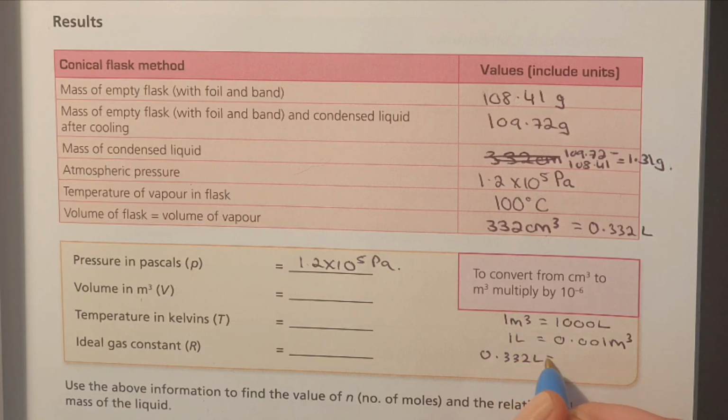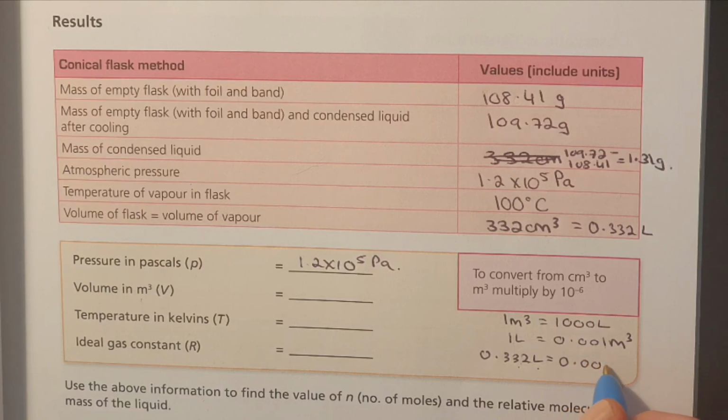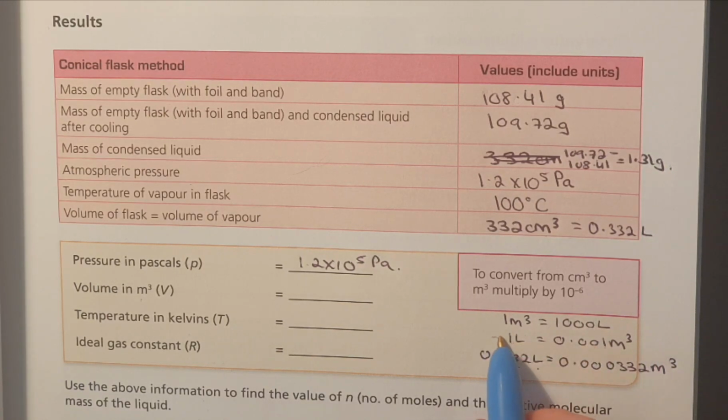So if I go 0.332 liters here, multiply 1 by 0.332, I'll get 0.332. Multiply 0.001 by 0.332, I'm going to get 0.000332 meters cubed. And that's just using this conversion right here.